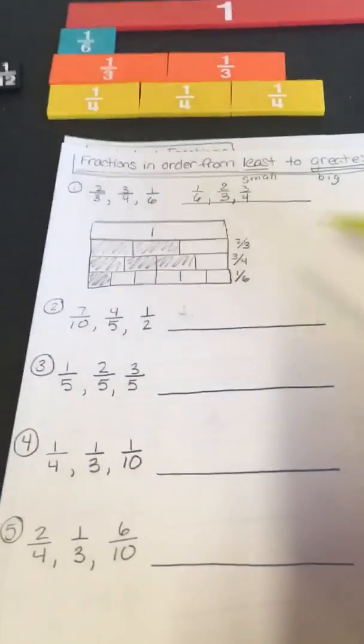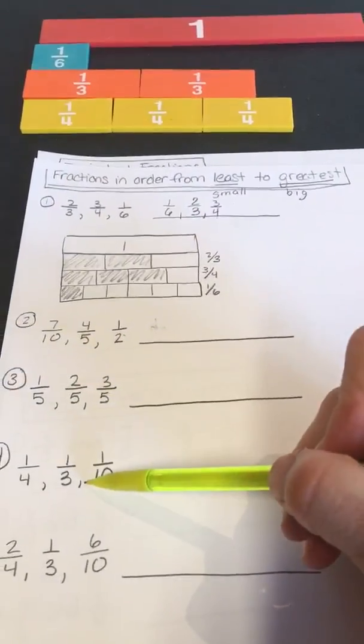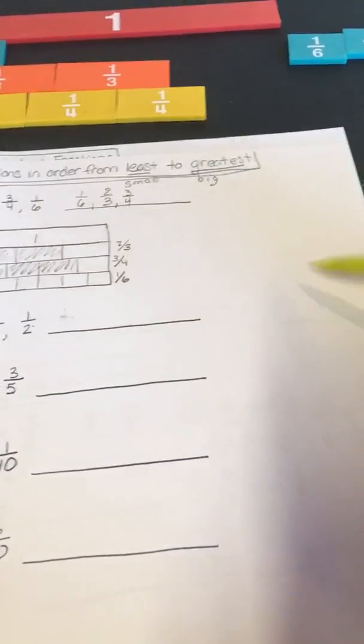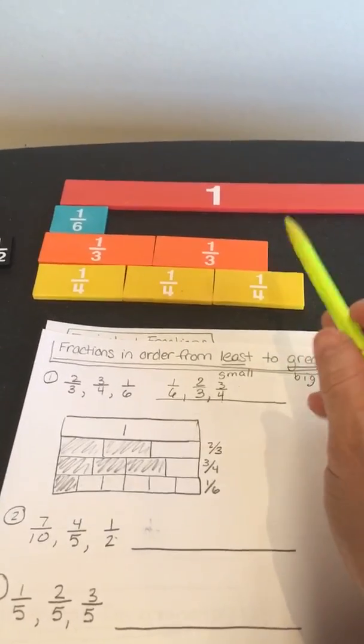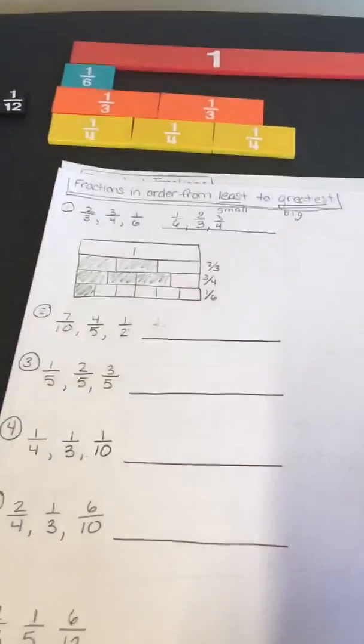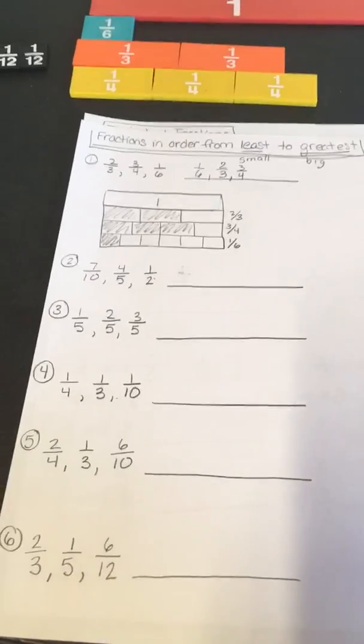There's a few more problems on this page I want you guys to go ahead and work through. You can draw pictures like this somewhere over here. You've got lots of space to work. But even if you draw pictures, I do want you to double check with your fraction strips. Okay, good luck, guys. We'll take another look at this tomorrow.